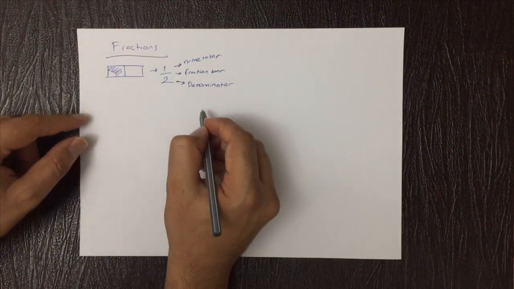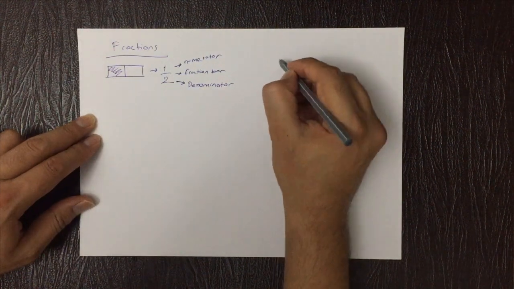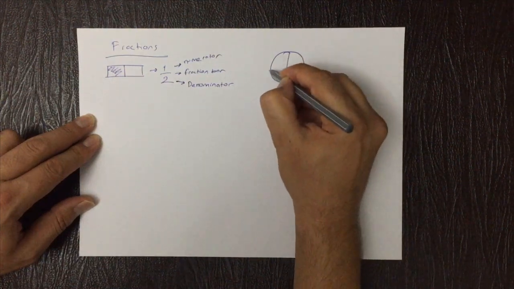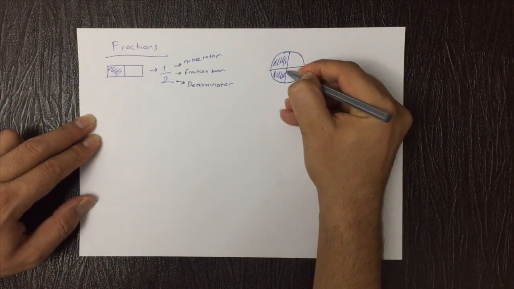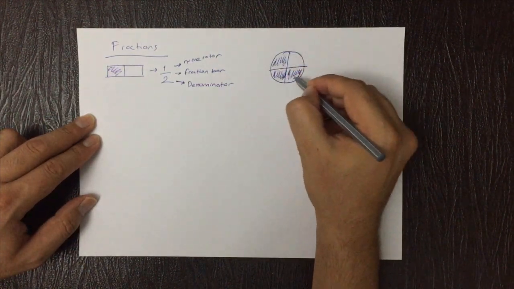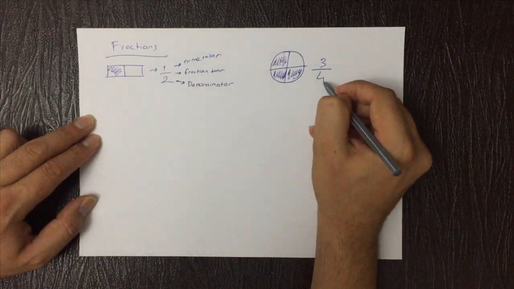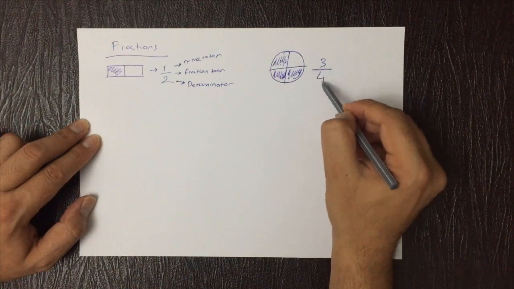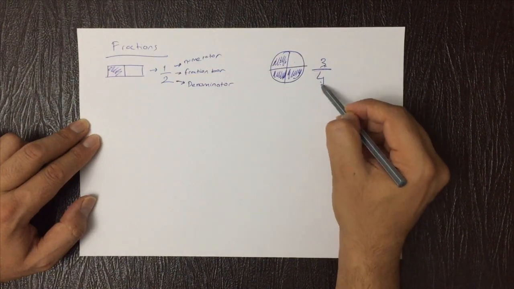So it is so fast, we have to go so quickly. Okay, just for example, like a pizza. I am cutting it 4 times. I take one piece, then another piece, then a third piece too. How many pieces did I get? 1, 2, 3. From how many? 1, 2, 3, 4. Look. So what is our numerator? It is 3. So the fraction bar and the denominator is here.